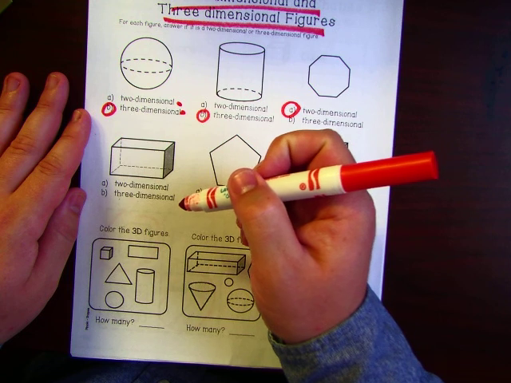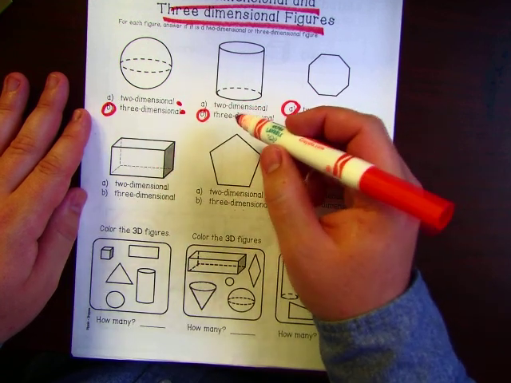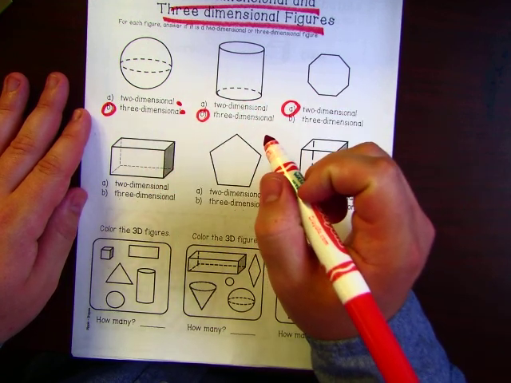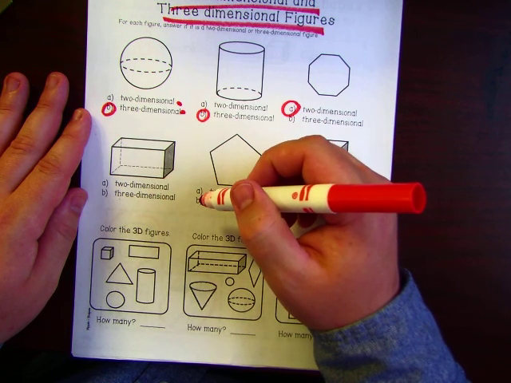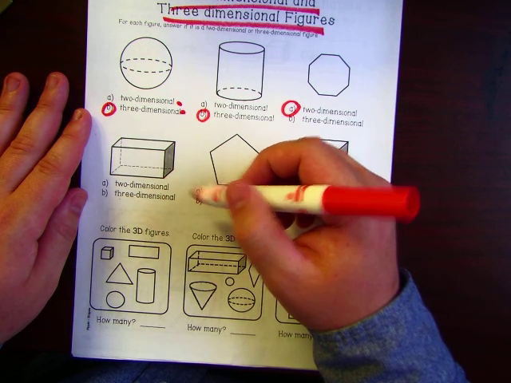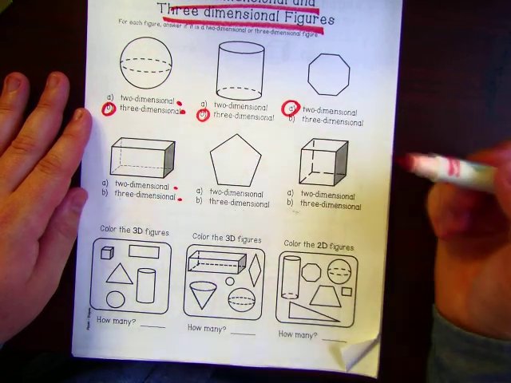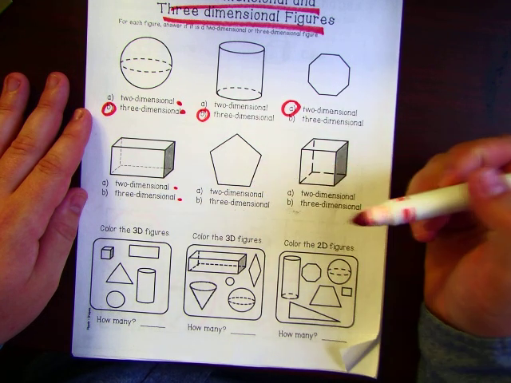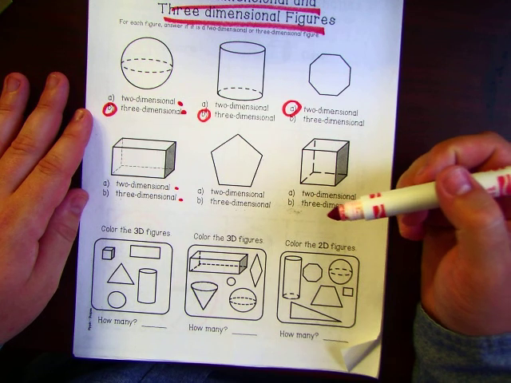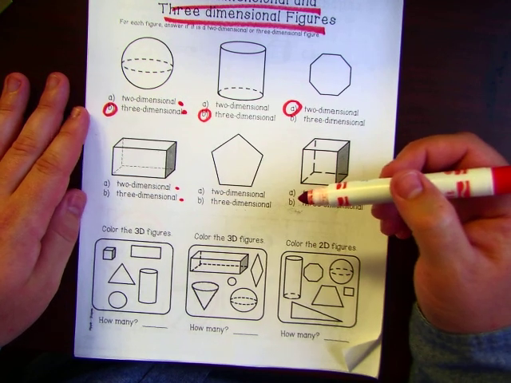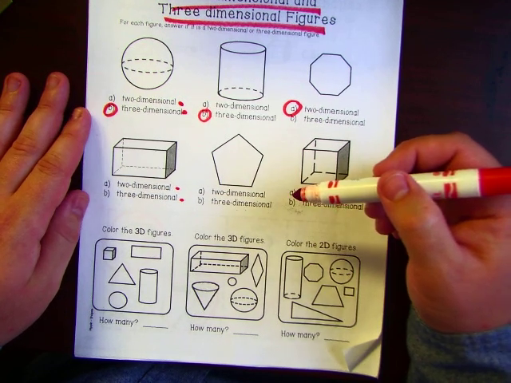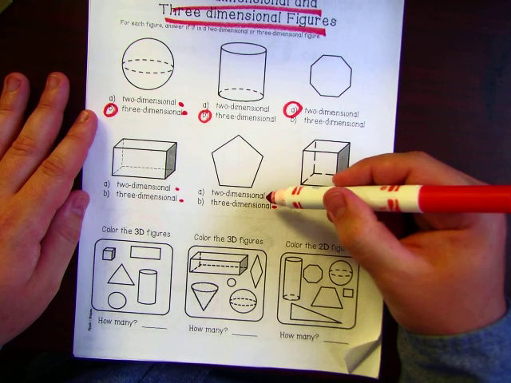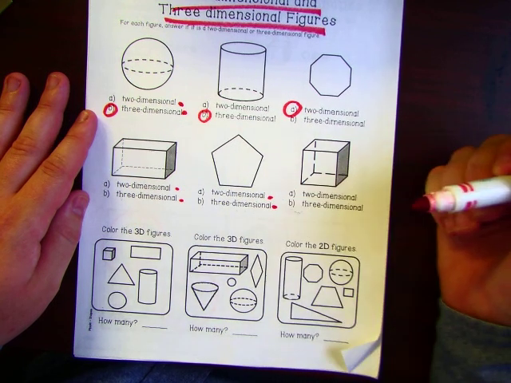All right, so what about this one? I'll let you do these by yourself. This is a rectangular prism. We haven't talked about this shape, but do you know if it's 2D or 3D? Is it flat, or can you hold it in your hand? Is it two-dimensional or three-dimensional? Okay. What about this one? Is it flat or can you hold it in your hand? Can you lay it flat on a table? Is it two-dimensional or three-dimensional? Two-dimensional is flat, three-dimensional is not.